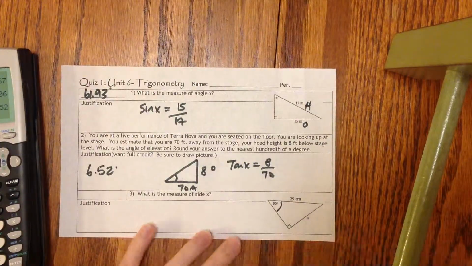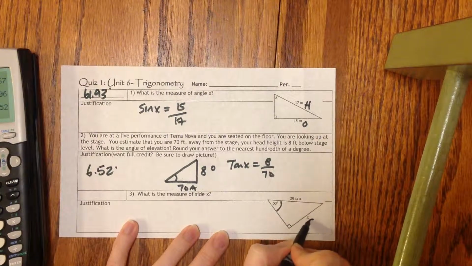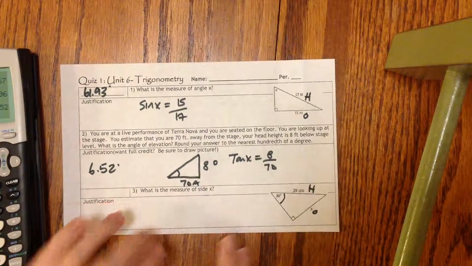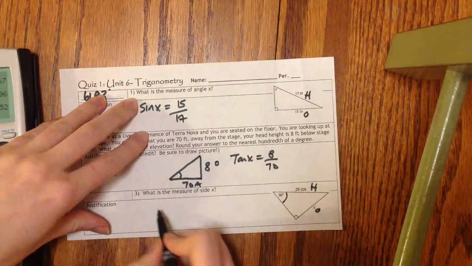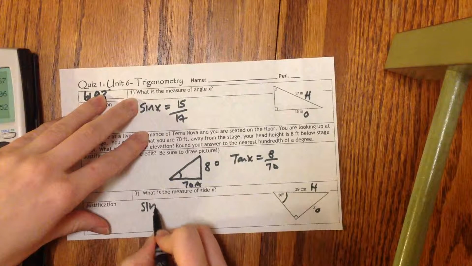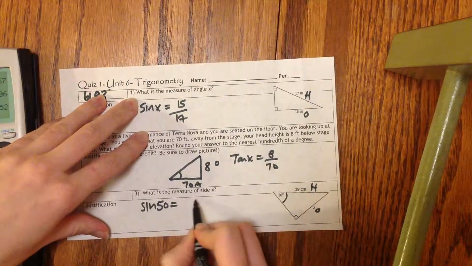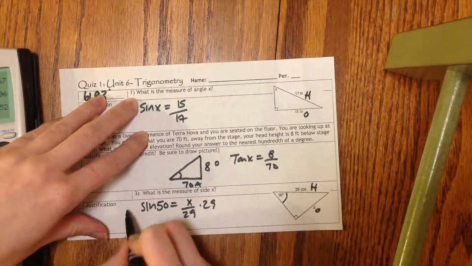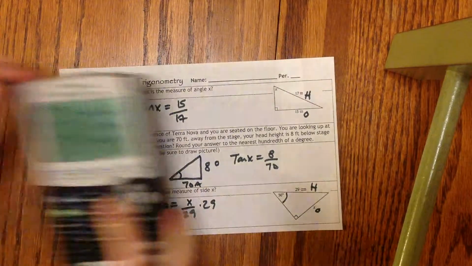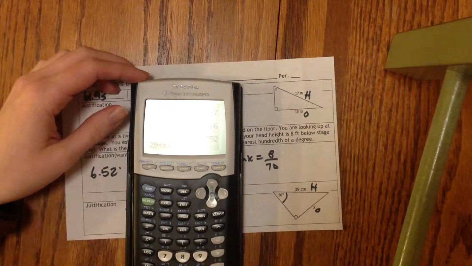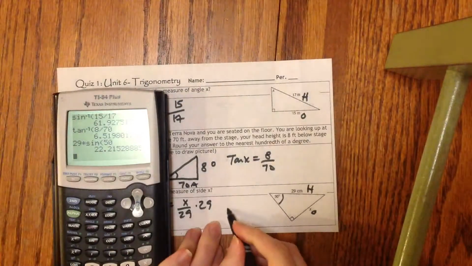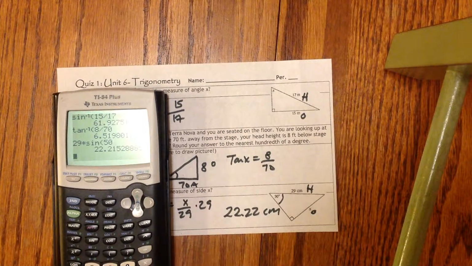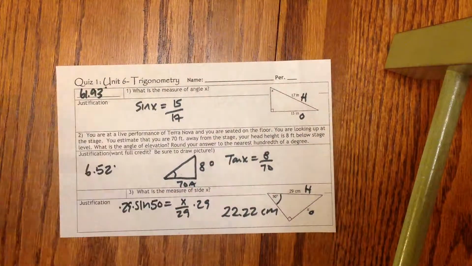Alright. Third one, let's see here. Now we're dealing with this angle. We have the angle, we're finding a side. This looks like the opposite side and the hypotenuse. So we're going to use sine like the first one. Alright, so sine of 50 degrees equals x over 29. It's being divided right now, so we're going to multiply 29 on both sides. And 29 times sine of 50 gives us 22.22 centimeters.